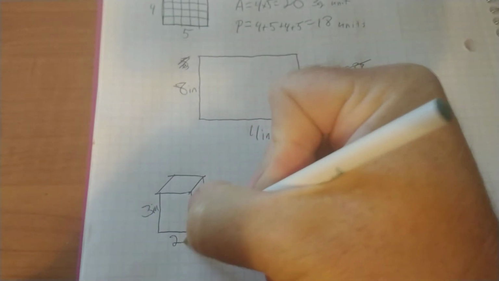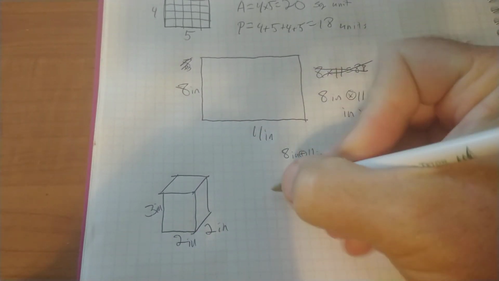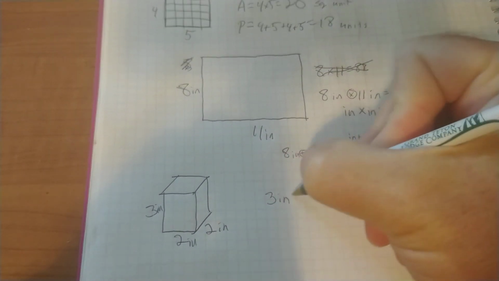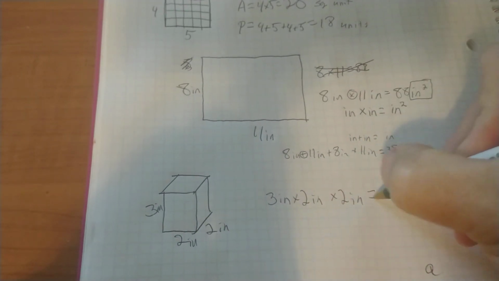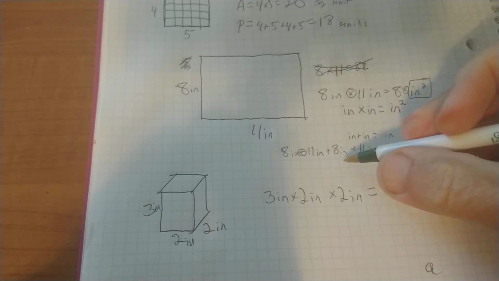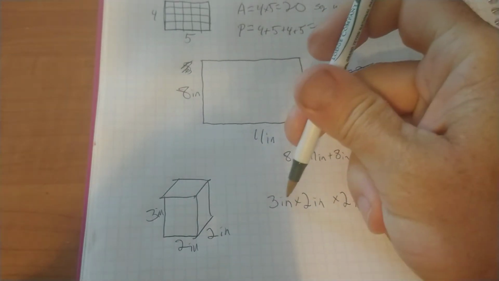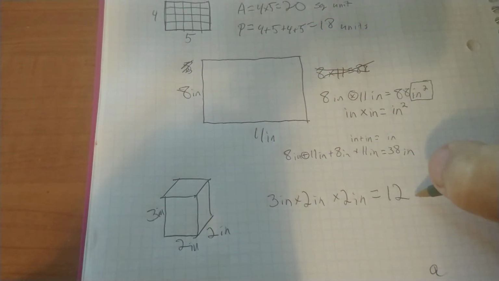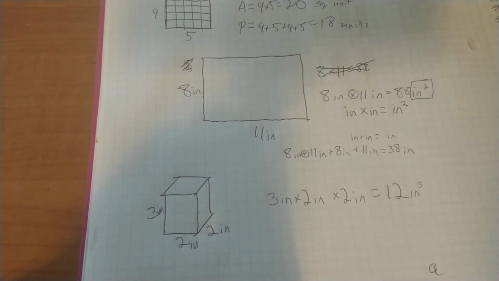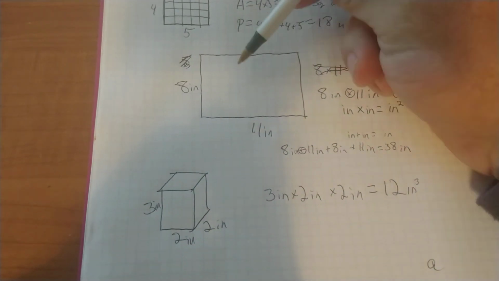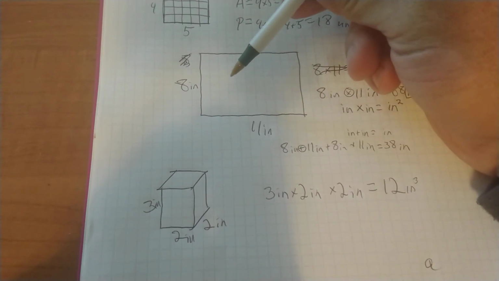Sorry, inches, inches, inches. So now I have 3 inches times 2 inches times 2 inches. 3 times 2 times 2 is going to be 12. Inches times inches times inches is going to be inches cubed.